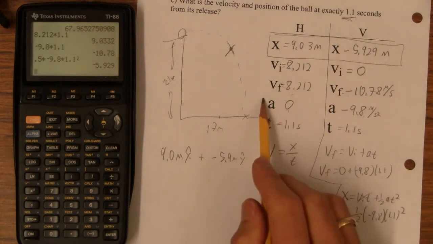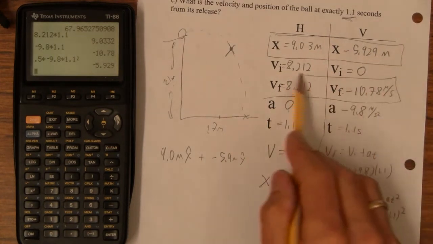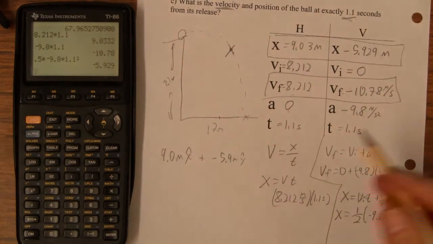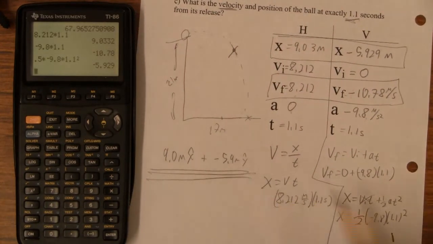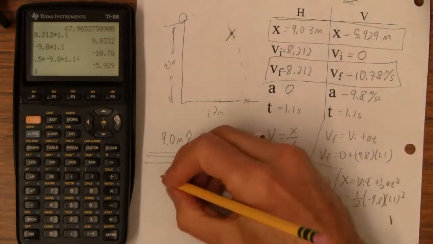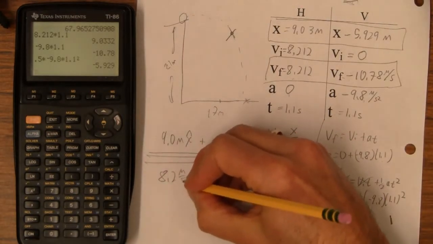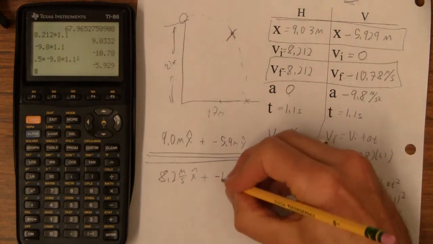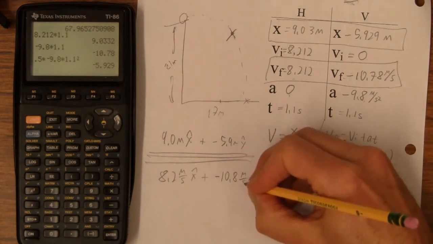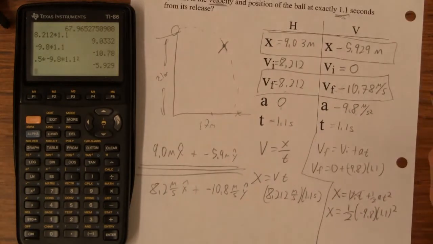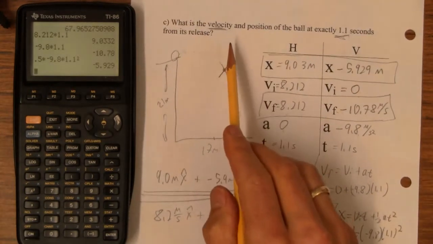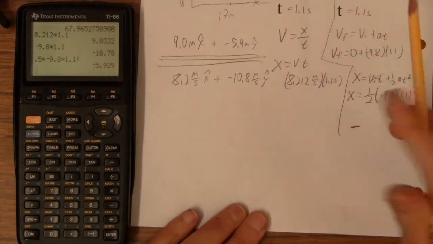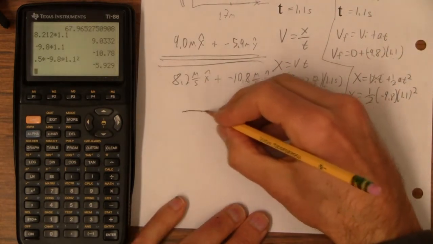And now let's look at the velocity at that point. We could write the velocity two different ways. Since they don't say angle and magnitude, technically speaking, we could say it's 8.2 meters per second in the x direction plus negative 10.8 meters per second in the y direction. You could get away with it. But chances are, if they say velocity on a college test, they want you to draw a picture of it, and they want you to figure out the hypotenuse.